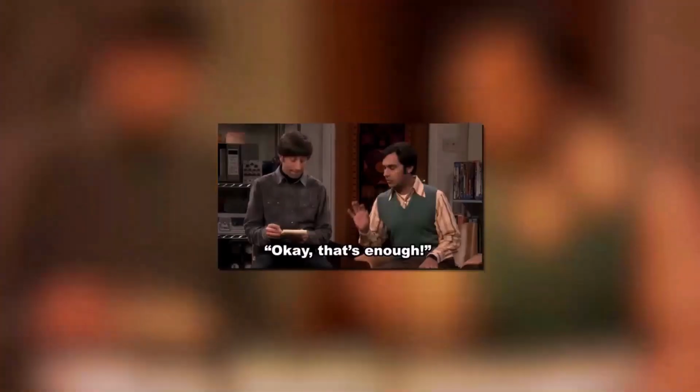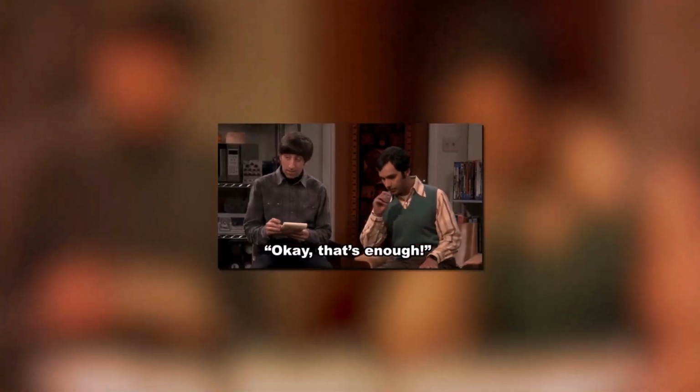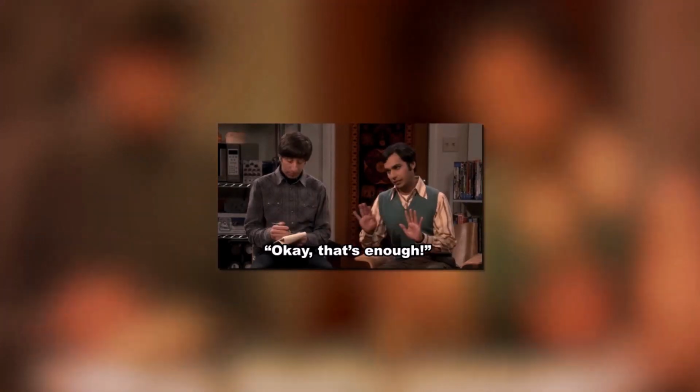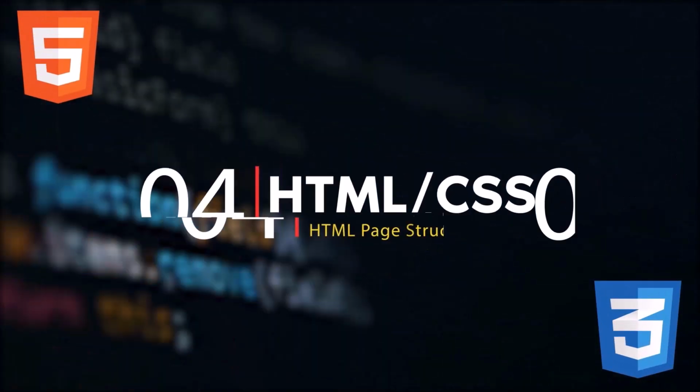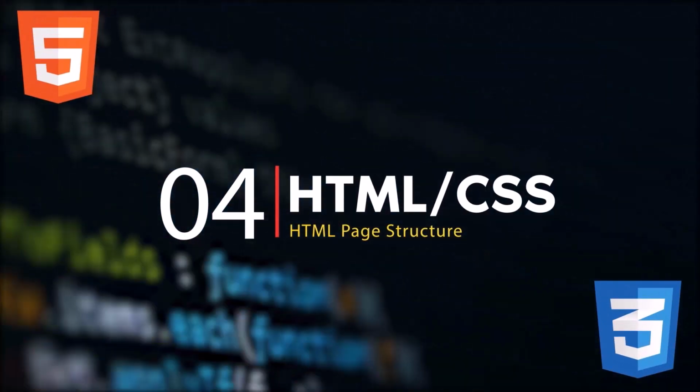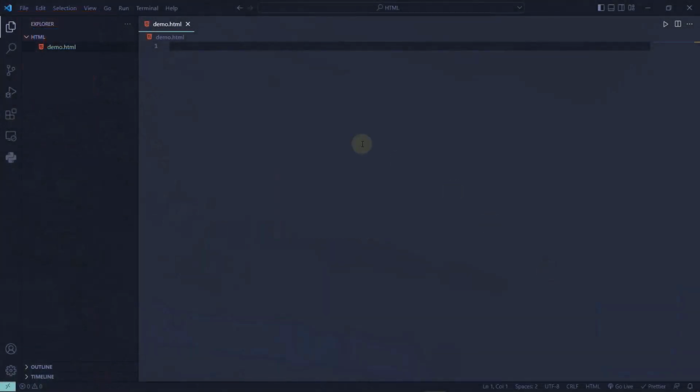Well, that is enough for the introduction of HTML, as again we don't want to waste time on theoretical videos, we just want to jump right inside VS Studio Code and start our web development journey. In this video, we're going to talk about the HTML page structure. So start off by creating an empty HTML page like I have on my screen.